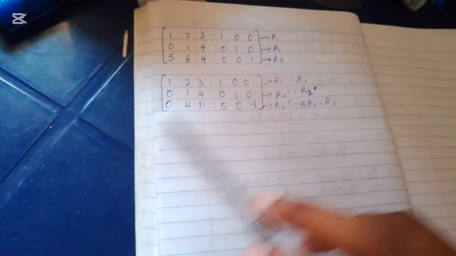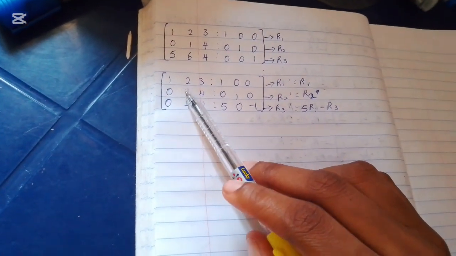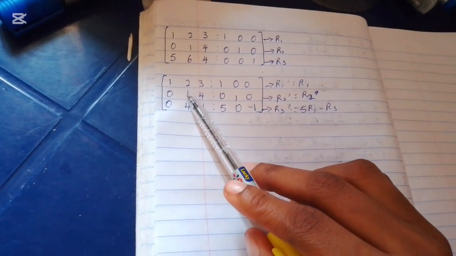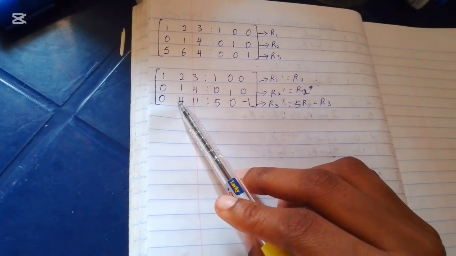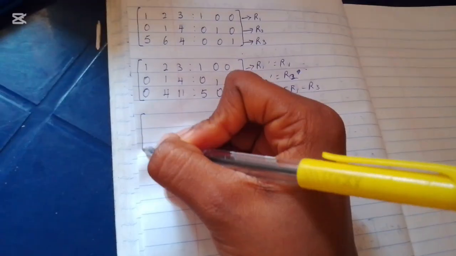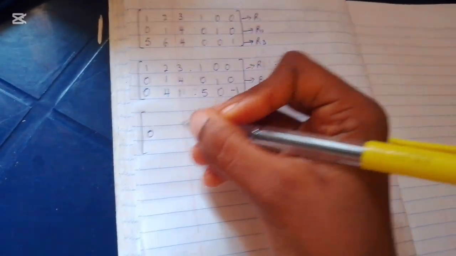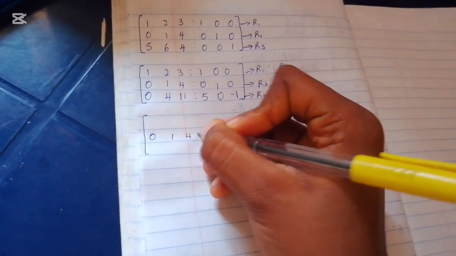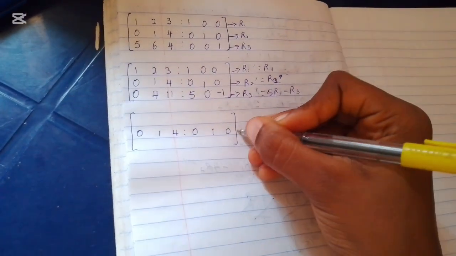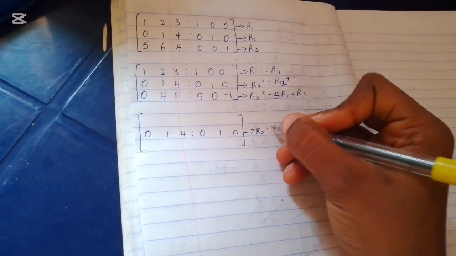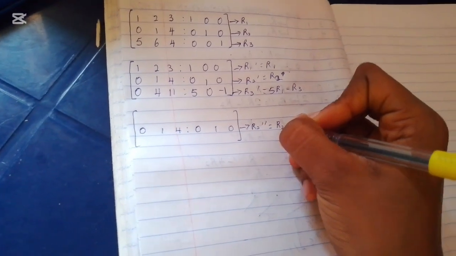Alright, so now the next step is this. This place is already 1. We're not going to change this. So all we have to do is that we need to change this and this to 0. So that means our row 2 is going to remain the same. 0, 1, 4, 0, 1, 0. So that means our row 2 double prime is simply row 2 prime.